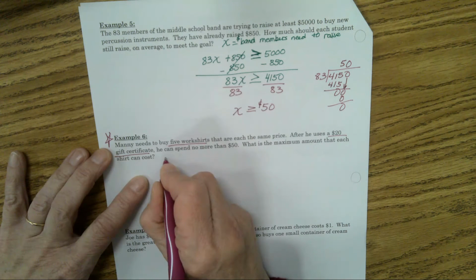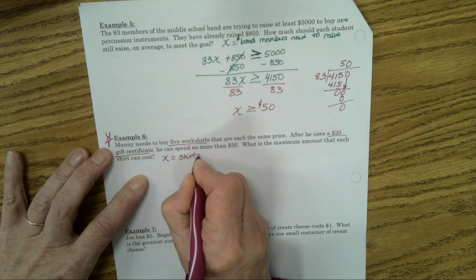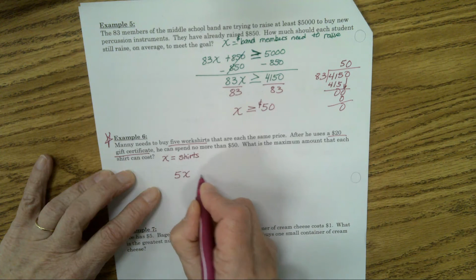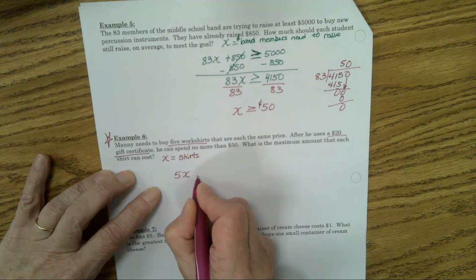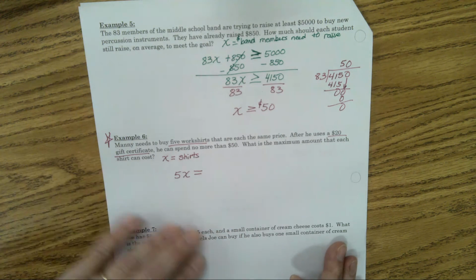So I'm going to say X equals shirts. 5 times X. We're going to put equals for right now, and then we'll put our inequality sign in later.